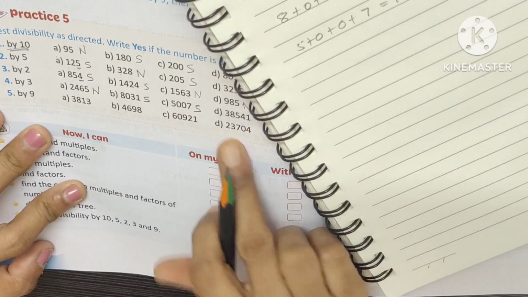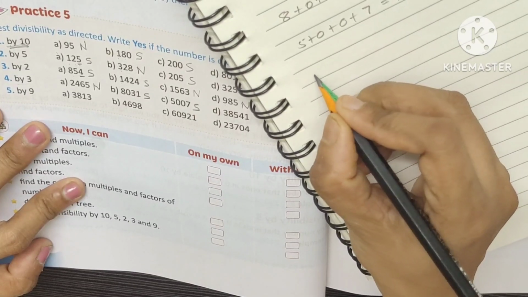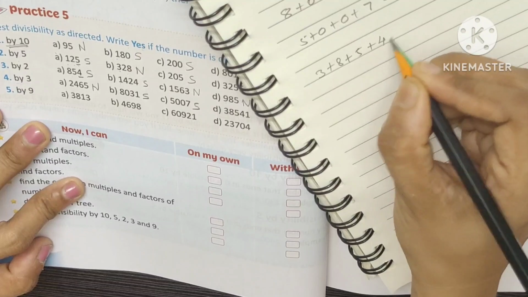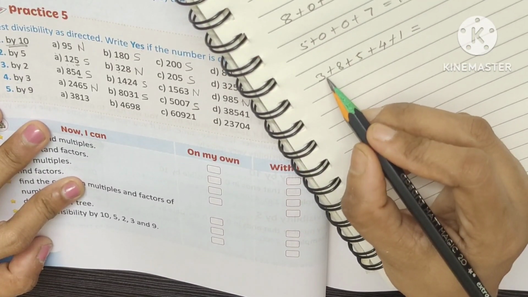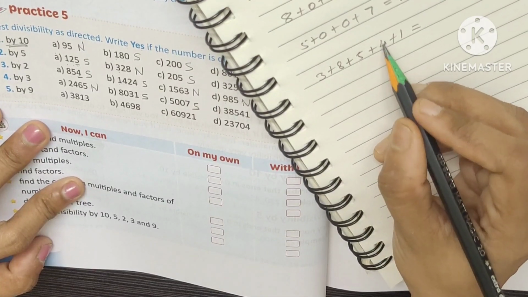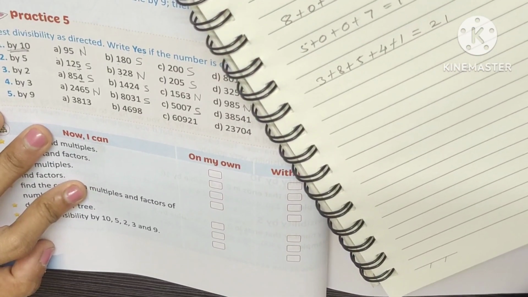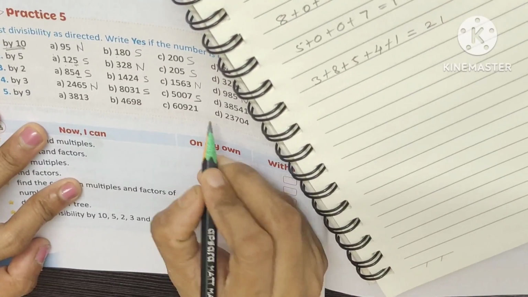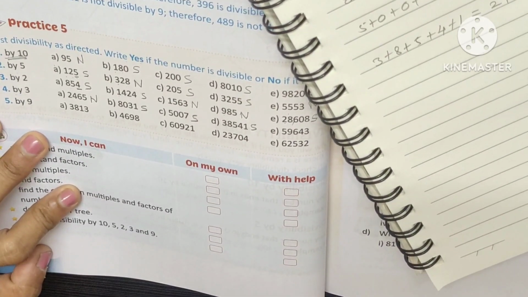Next, 38,541: 3 plus 8 plus 5 plus 4 plus 1 is 21. Yes, it's divisible.